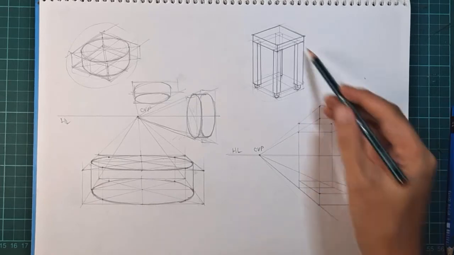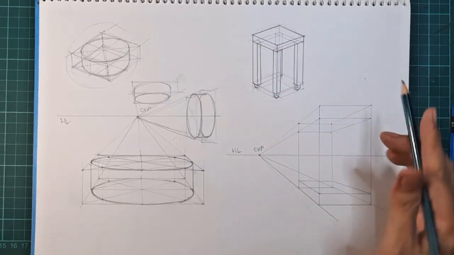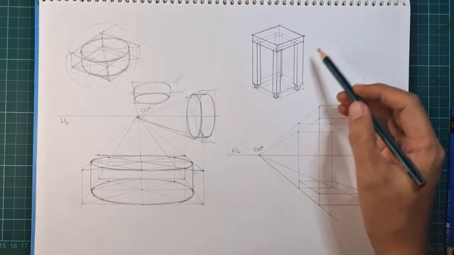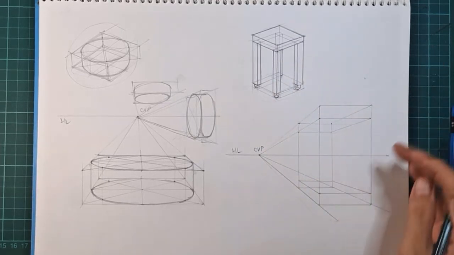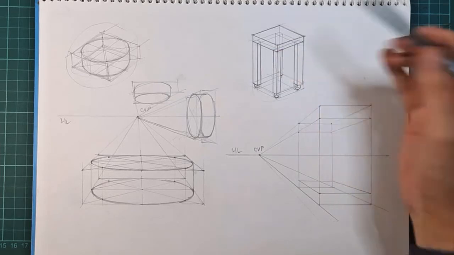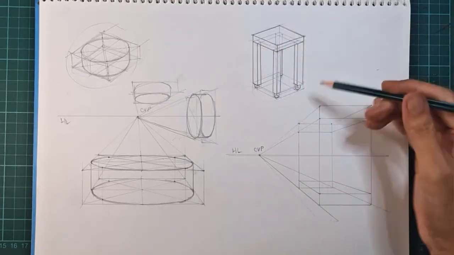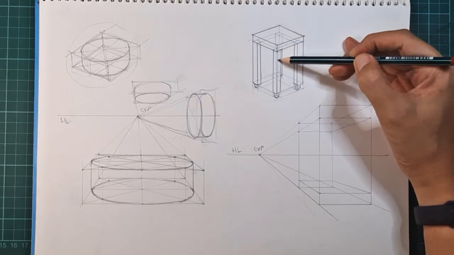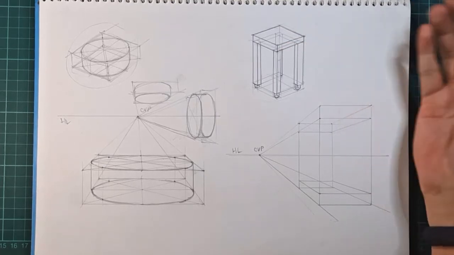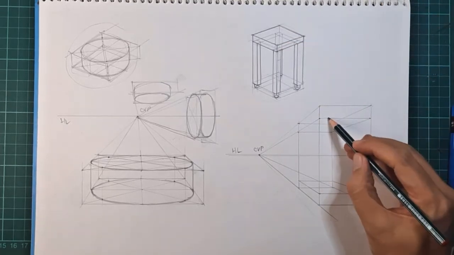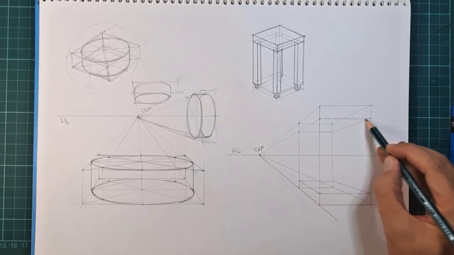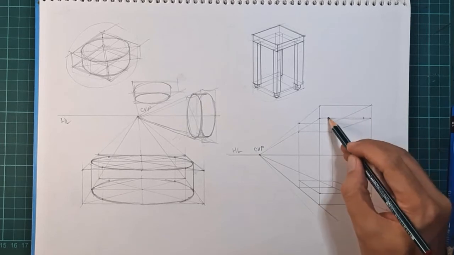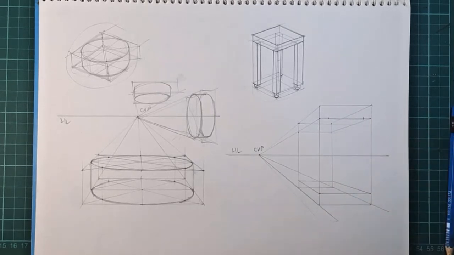So this top part, which is the seat, is relatively easy because it's just a basic block. Now, once you have this one pretty much established, let's now go into the four legs. So I'm just going to estimate now this width. What's the width of the legs? So let's say the width of the legs from the bottom of the seat, I'm going to mark it here just to make sure that they're equal.